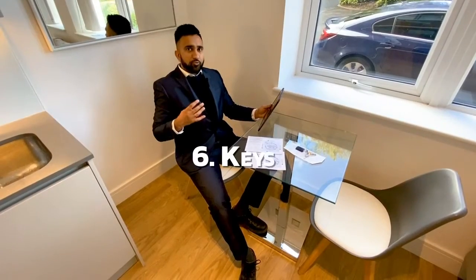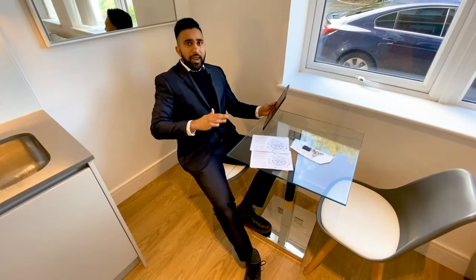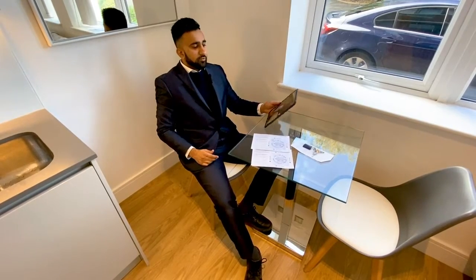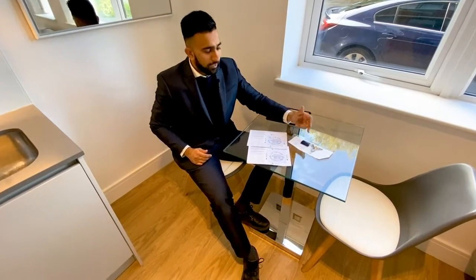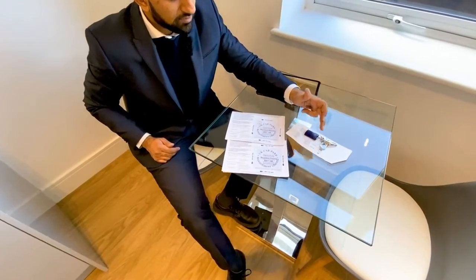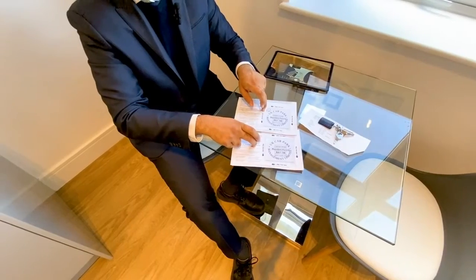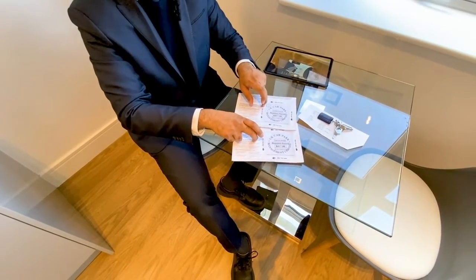And now that takes us to point number 6, which is keeping a record of all the keys, permits, etc., anything that you give with the property. Every property is different, so just keep that into consideration. So this is a new development. We've got a fob here, flat key, window key, bin keys, letterbox keys. You've also got contact details for the concierge. You've also got parking permits here as well that you want to keep a record of.